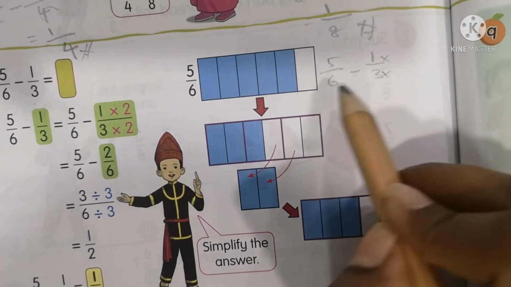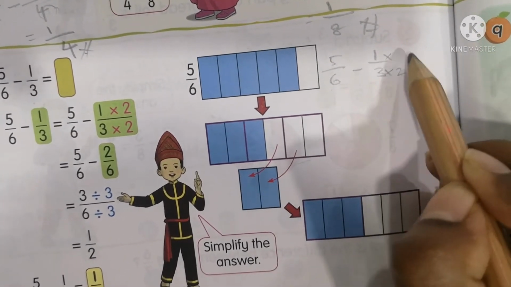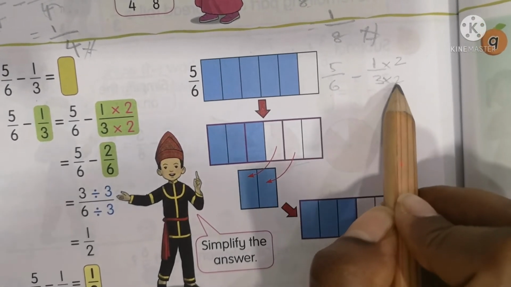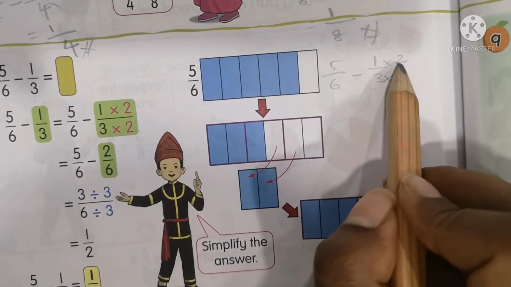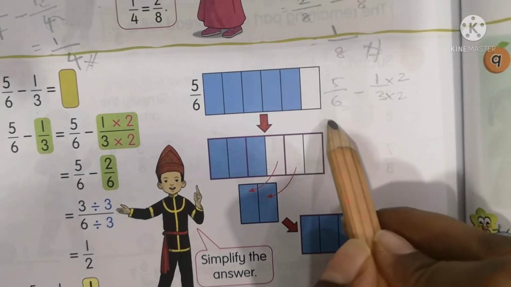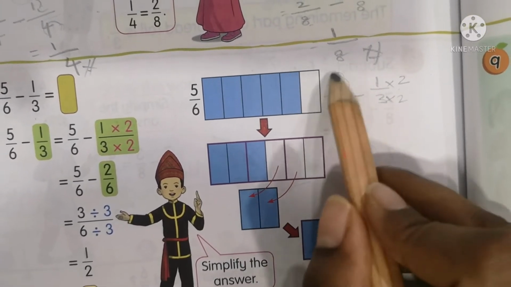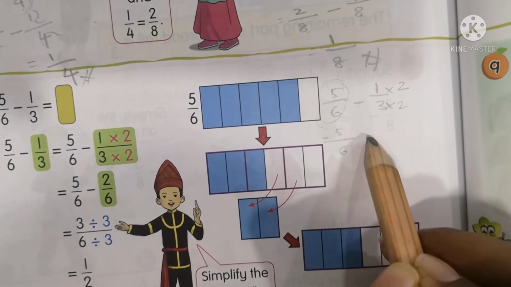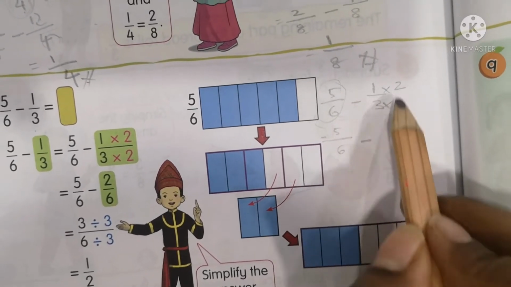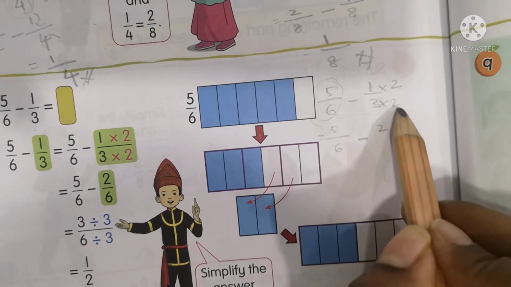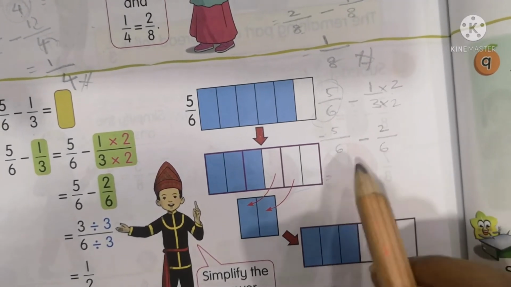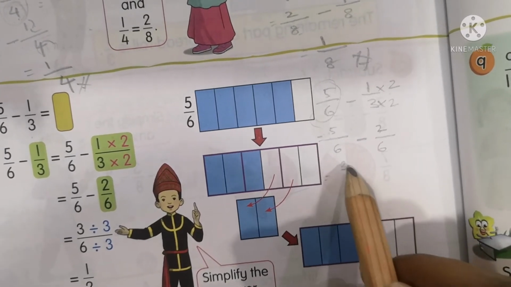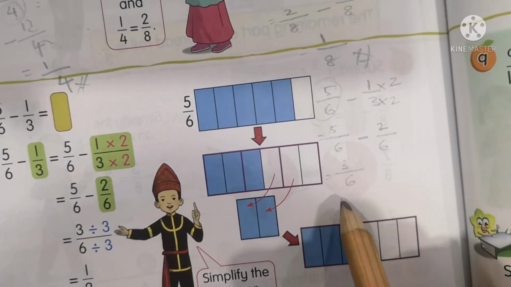So 3 times what will become 6? 2. So if you times down here 2, you have to times up here 2 also. Okay, don't forget that. This one, did we touch anything? No. Just write exactly the same. 5 over 6 minus, then 1 times 2 is 2, 3 times 2 is 6. So now you minus. 5 minus 2 is 3, then 6, we'll write down here.